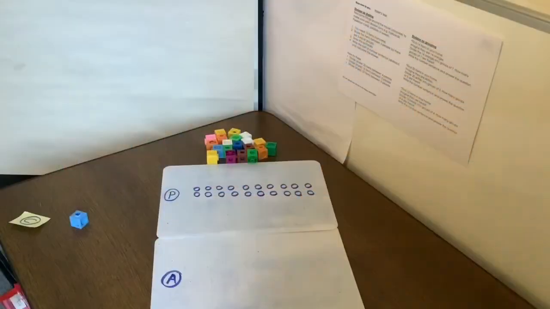Good morning, Year 3. Before we start today's work, let's just go over yesterday's. Let's see how you got on.